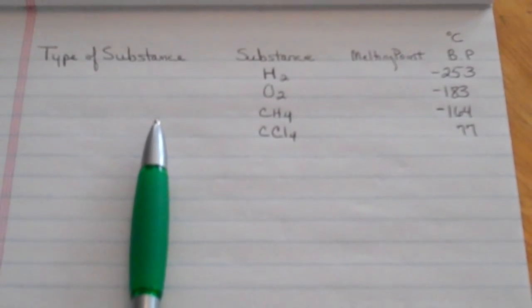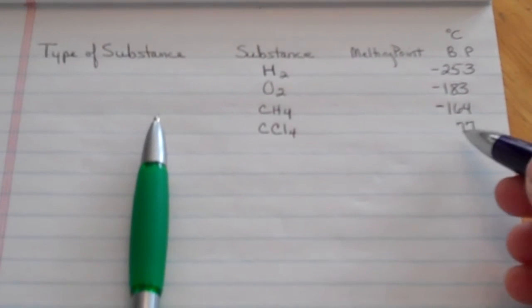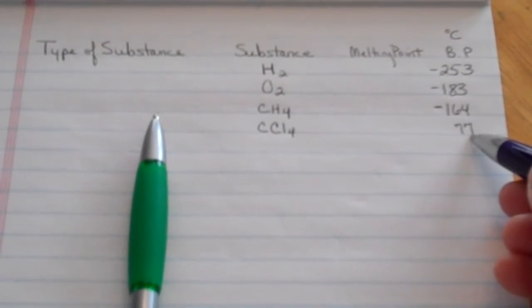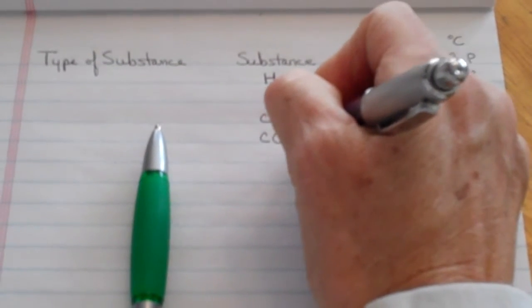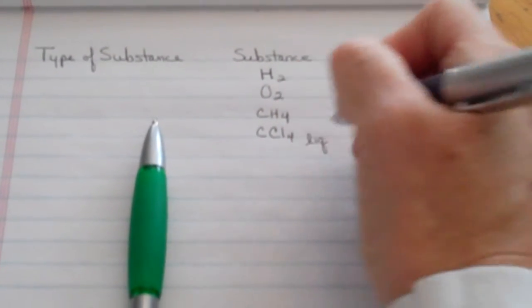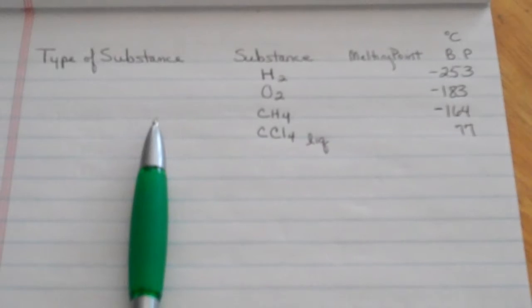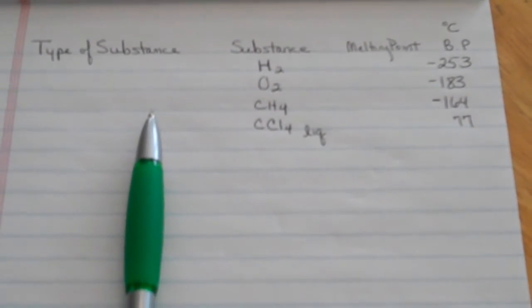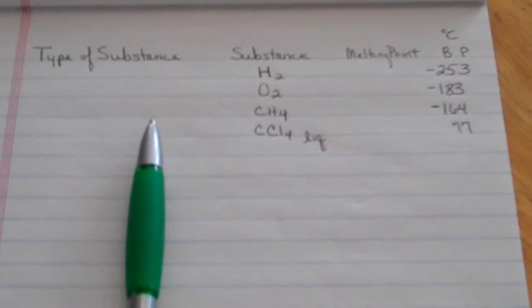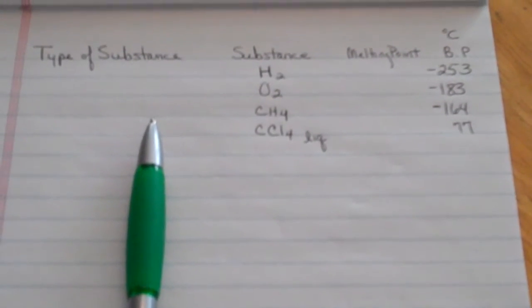Do you understand what this means? Carbon tetrachloride boils at 77 degrees Celsius. Carbon tetrachloride is a liquid. Under standard conditions, room temperature is about 20 degrees, we would actually have to heat this up to get it to go into a gas phase.